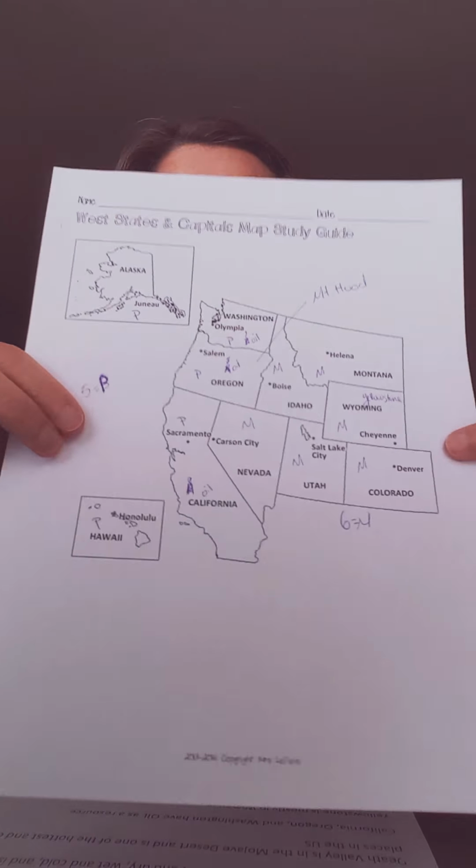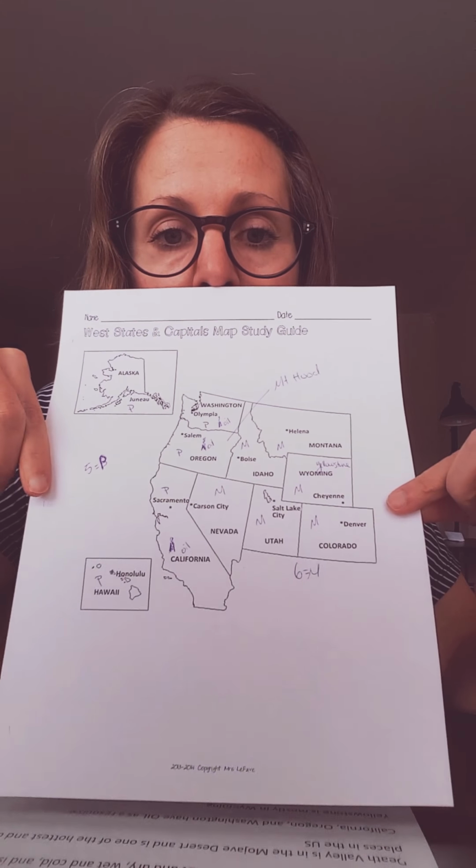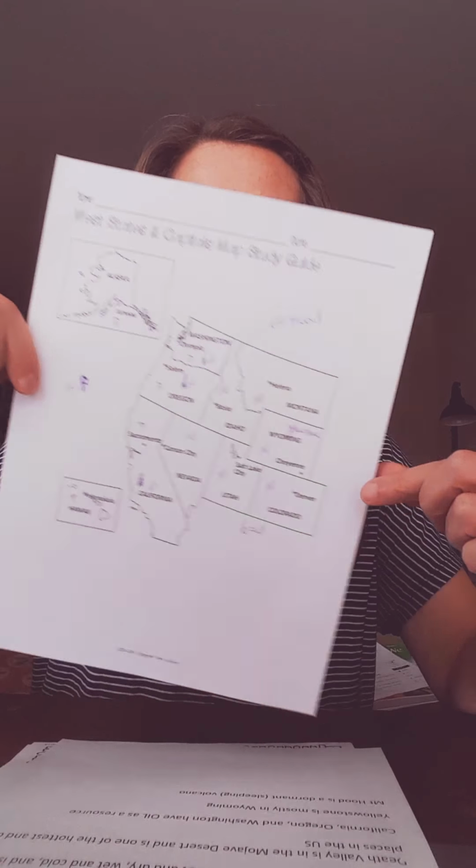Let's see. So if I'm looking at your study guide, you know you need to match the states with the capitals. So practice with your flashcards. If you, for some reason, don't have your flashcards, they didn't make it home, you have the states and capital map glued in your notebook, okay? So get that out and study that if you don't have your flashcards, okay?